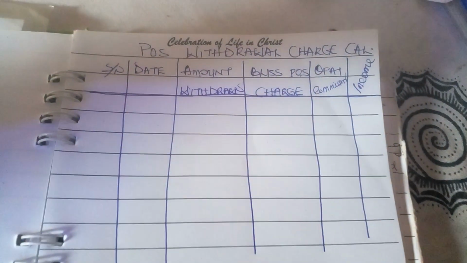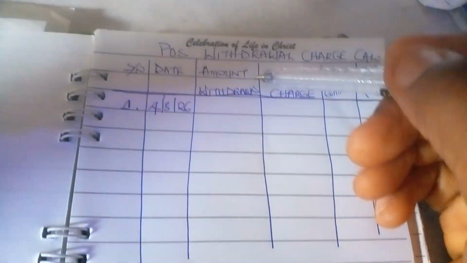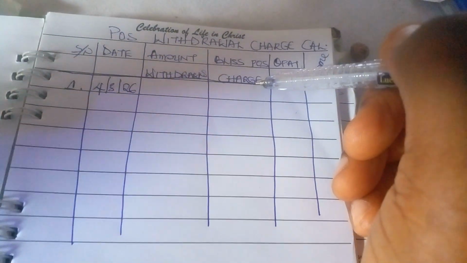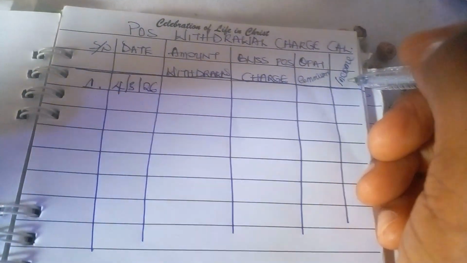All Stella needs to do, come in the morning, serial number. This is first transaction for the day, serial number 1, and today's date is 4th of March 2026. So now what we have here is amount withdrawn. Now we have Bliss POS charge, OPay commission, and we have income.